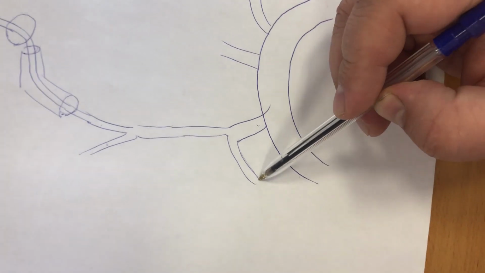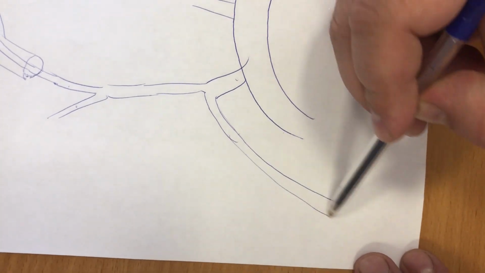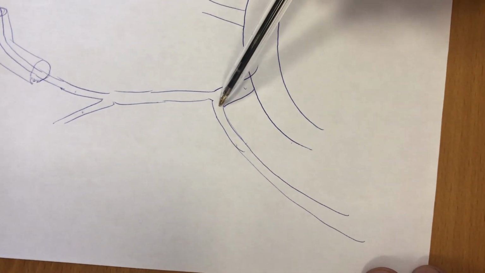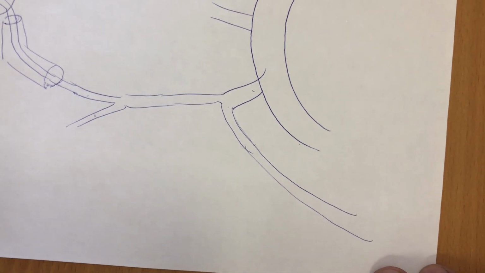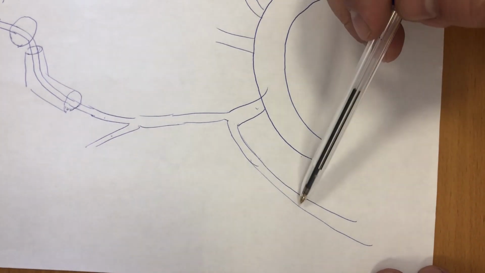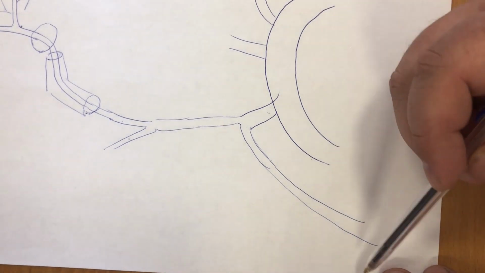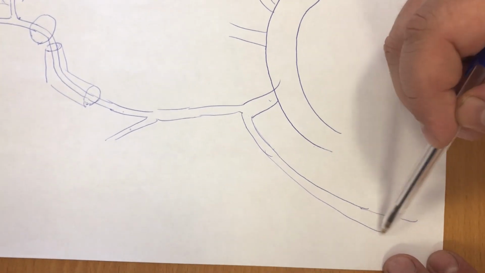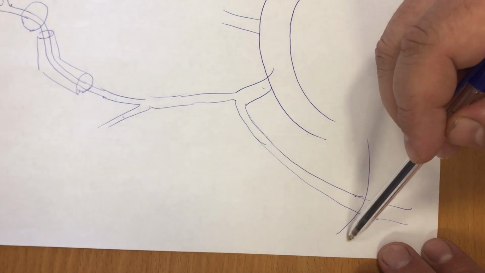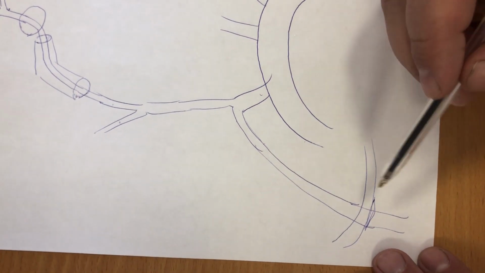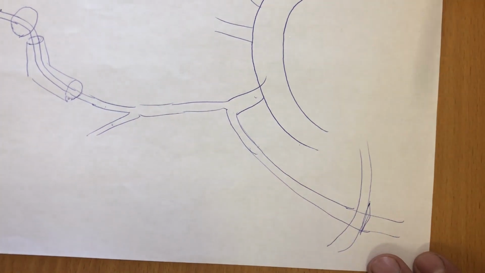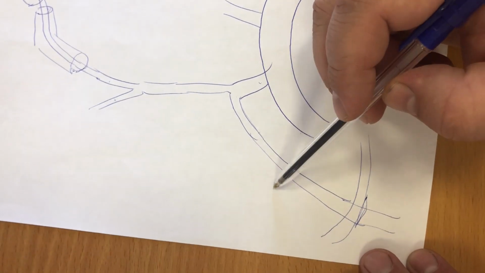Now, some words about subclavian artery, arteria subclavia. On the right side, it starts from brachiocephalic trunk, and on the left side, it starts from arcus aorta. And subclavian artery continues into axillary artery at the level of external edge of the first rib. And this artery has three departments.